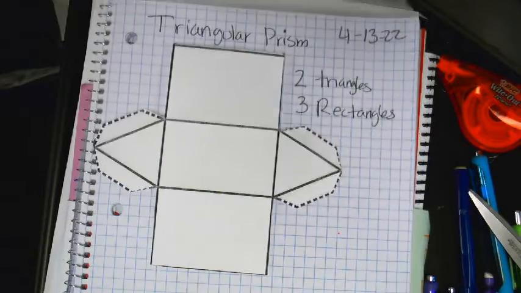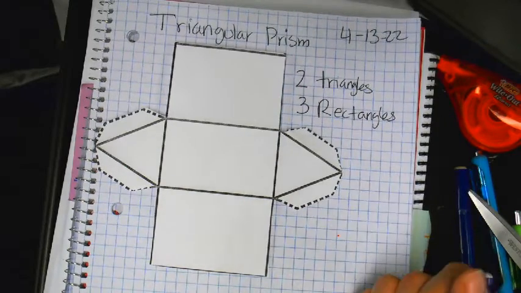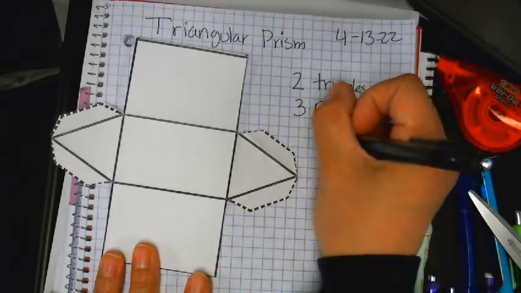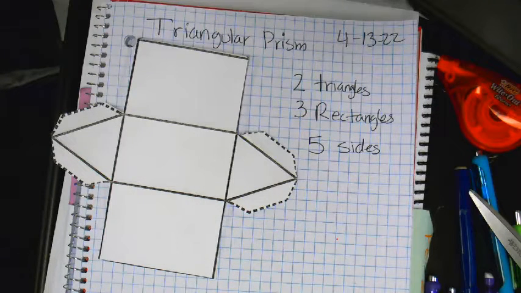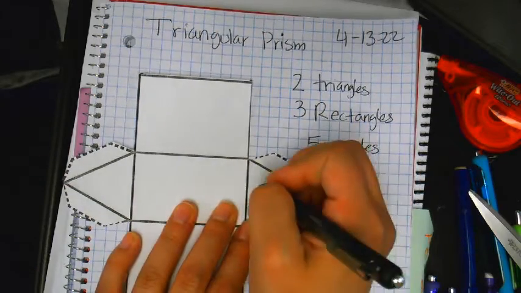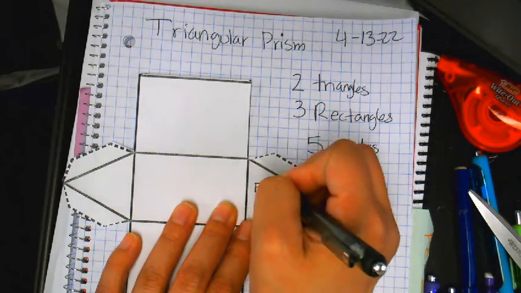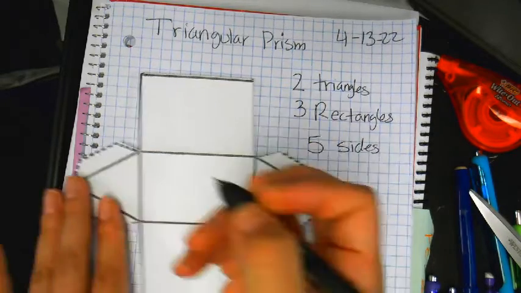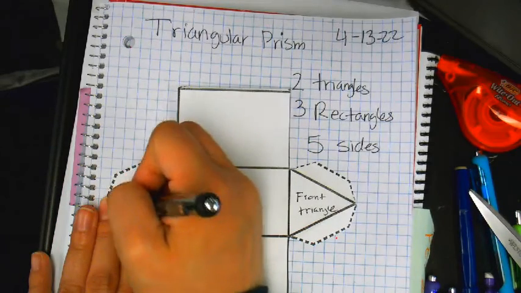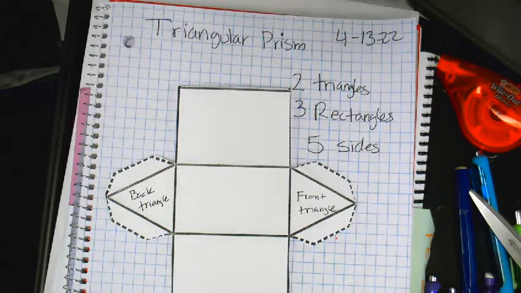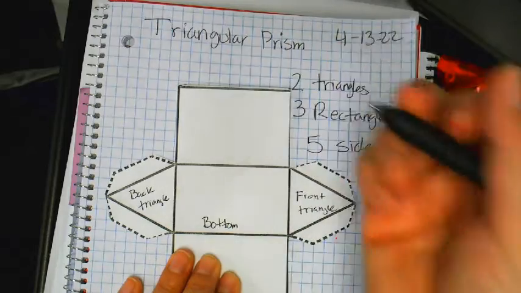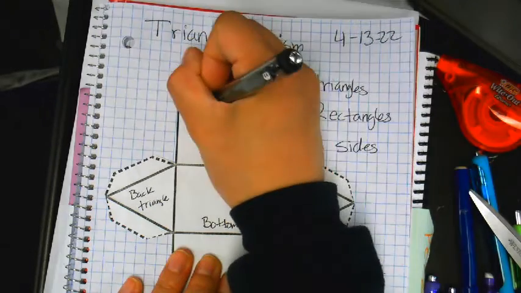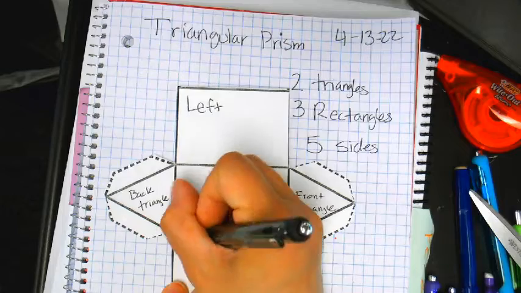So here you guys can see that it has 2 triangles and 3 rectangles, right? So in total it has 5 sides. Okay? It has 5 sides. We're going to call this the front triangle. This is the back triangle. This is going to be the bottom. And this is going to be the left. And this is going to be the right.